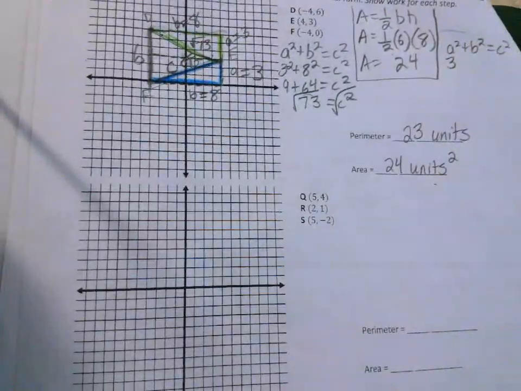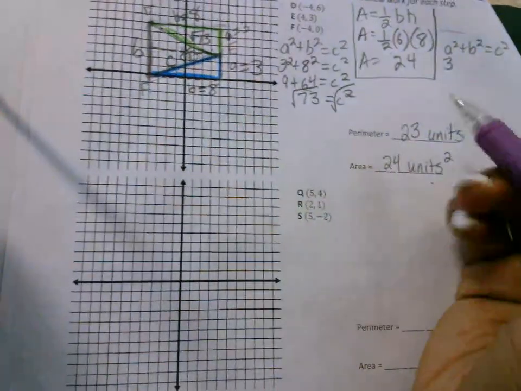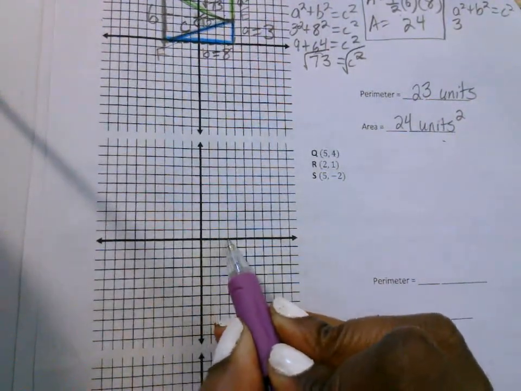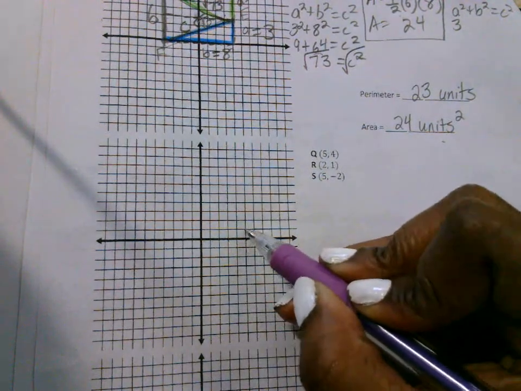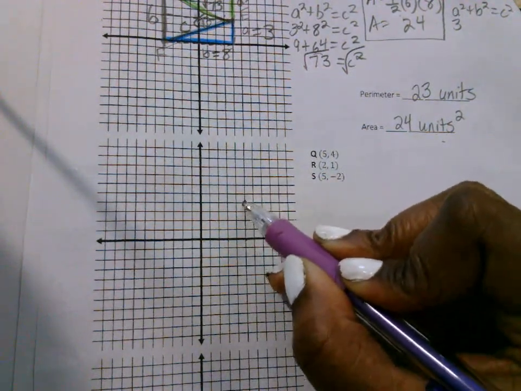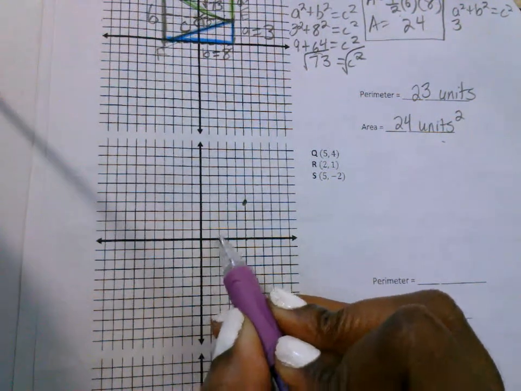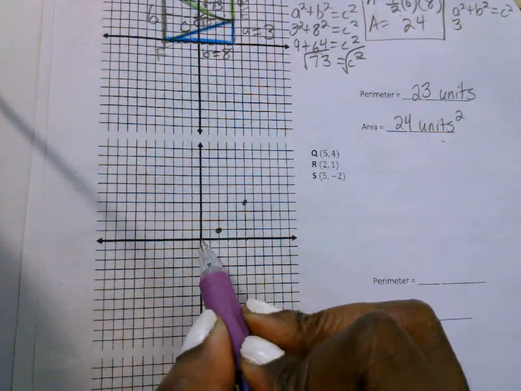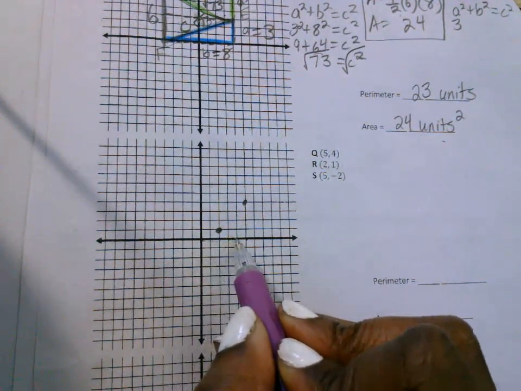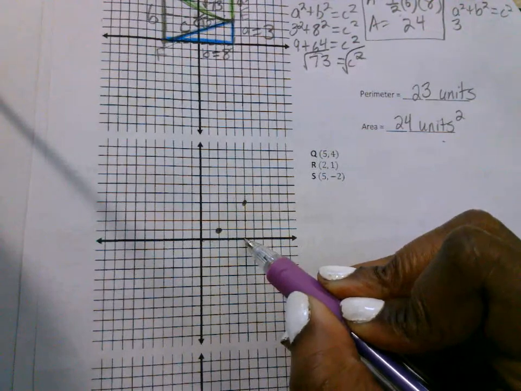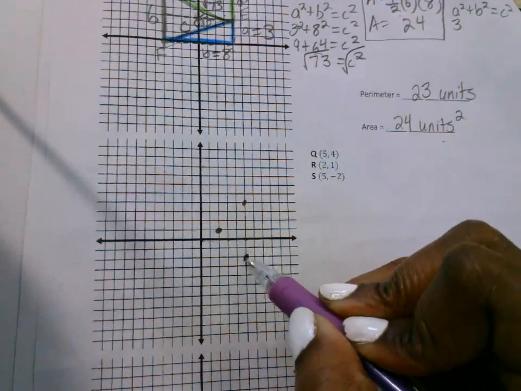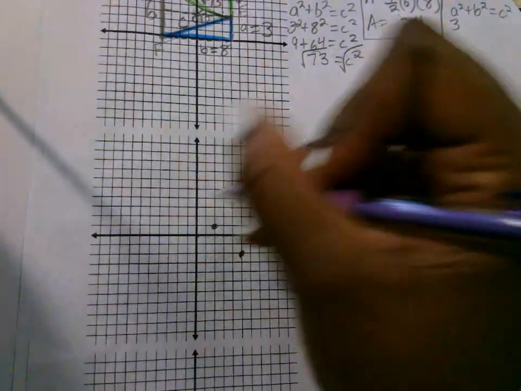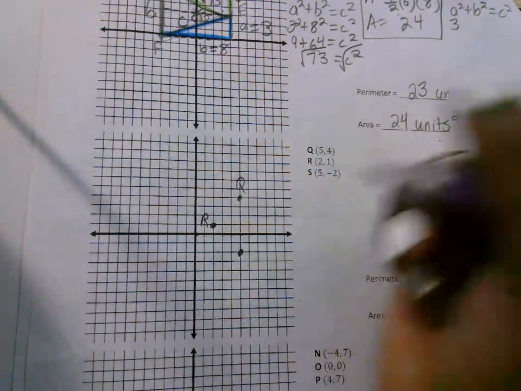All right, let's do the second one. We got 5 and 4, 2 and 1, 5 and -2. So this one is Q, 5 and 4, 2 and 1 is R, and this is S.